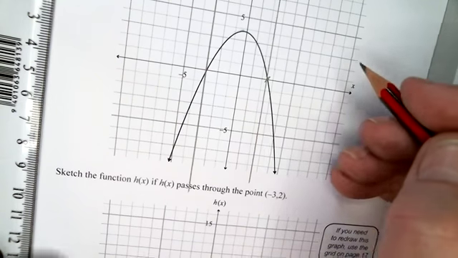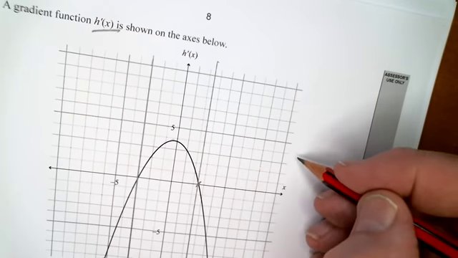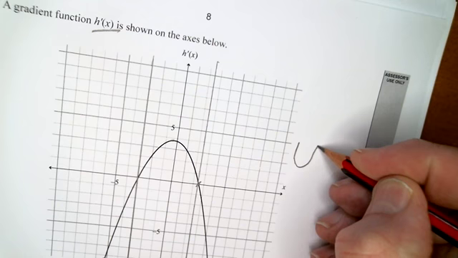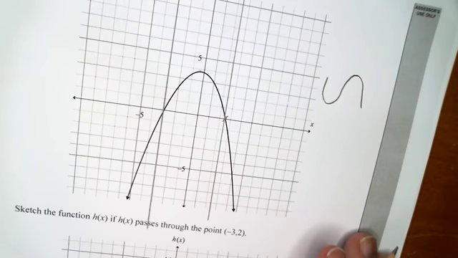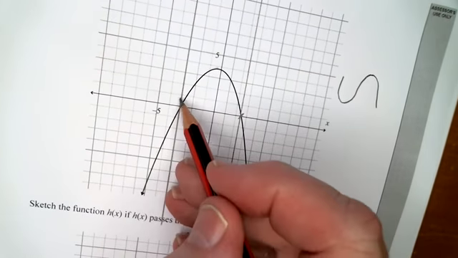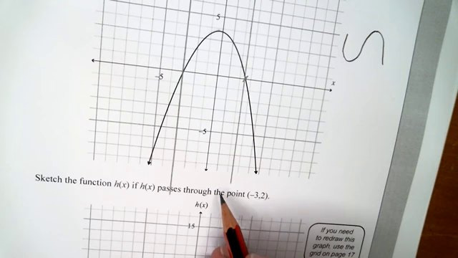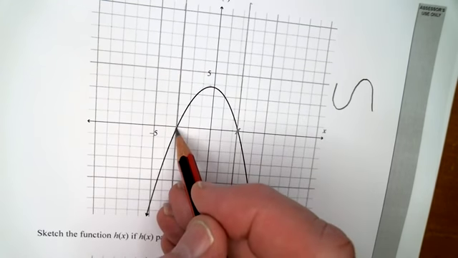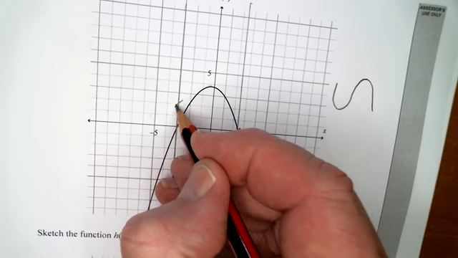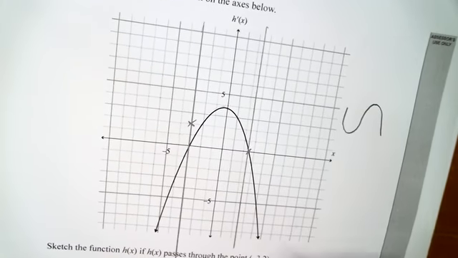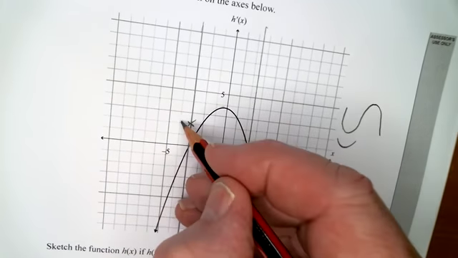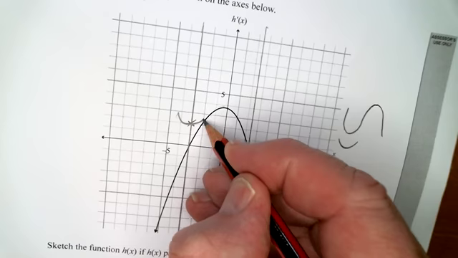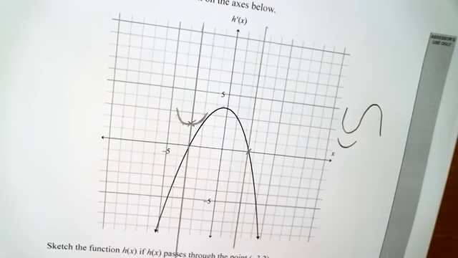But because it's a negative, it's going to look something like this. So it's a negative cubic. So we know that this point here is going to be a minimum. And it actually says passes through negative 3, 2. So there's negative 3, 2. And we know that's going to be a minimum. So I can just draw basically that there. There it is. There's my minimum.